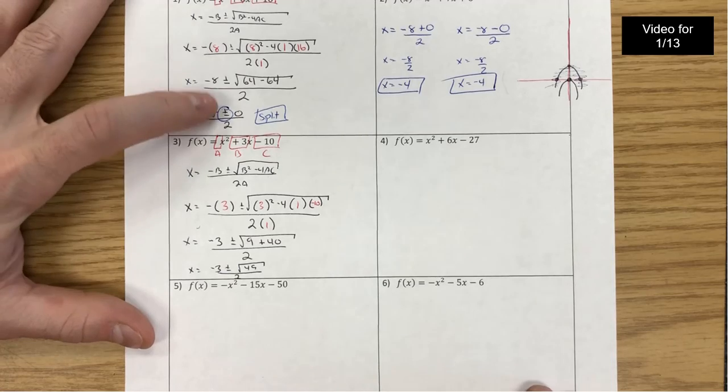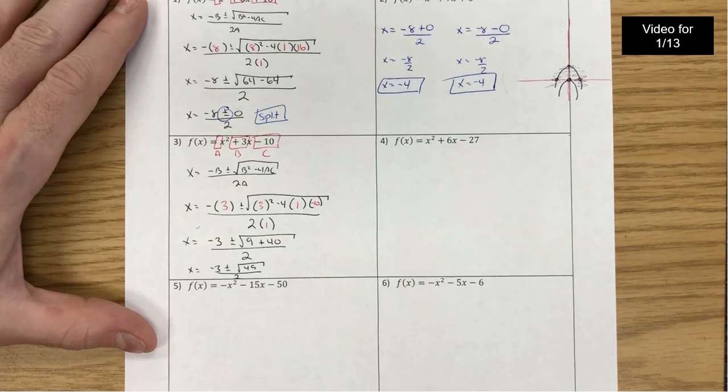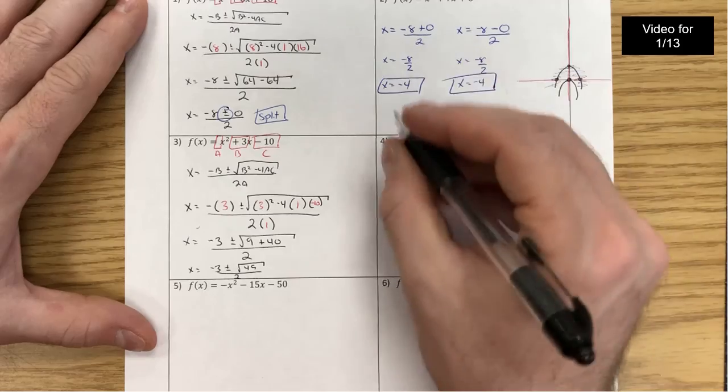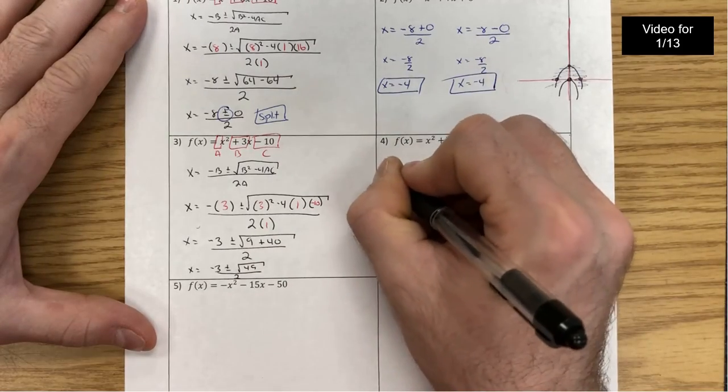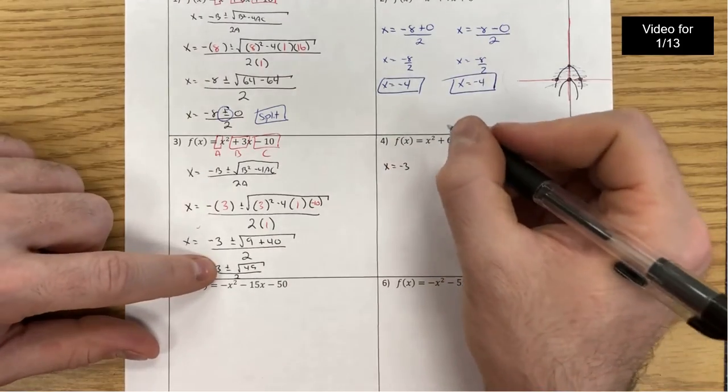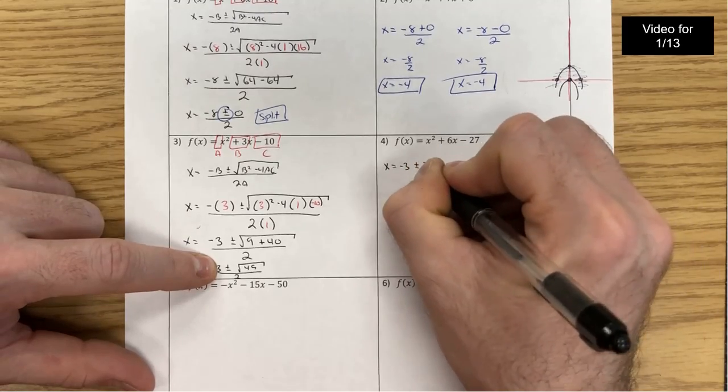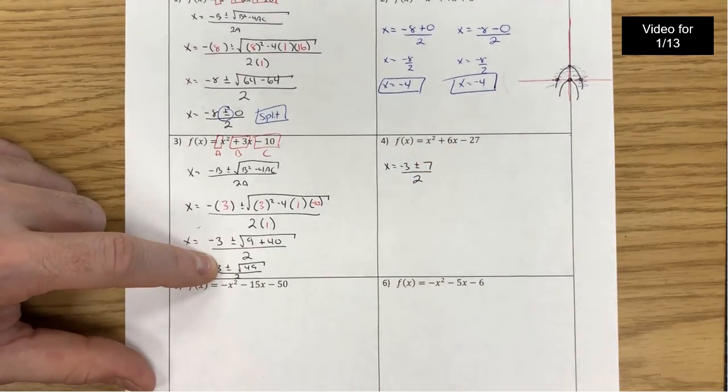And so I'm not quite at the point where I'm going to split yet because I haven't fully simplified my graph. I'm going to come over here and say, okay, x equals negative 3. I know the square root of 49 is 7. Now I'm going to split.